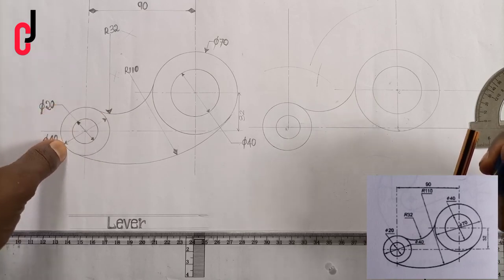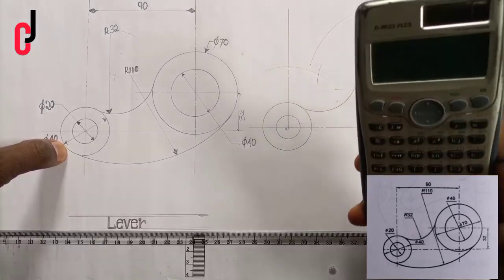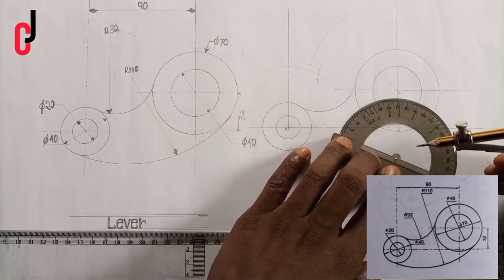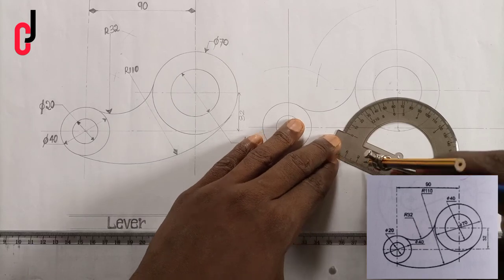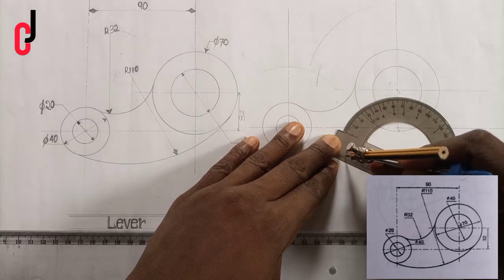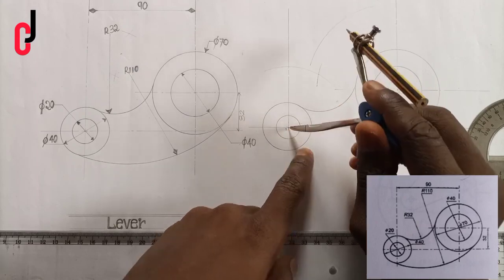Now also, this radius here is 20 millimeter radius. So say 110 minus 20, that will give us 90 millimeter as radius. So take our meter rule, take 90 millimeter, place it at point A, then we'll bisect the arc.